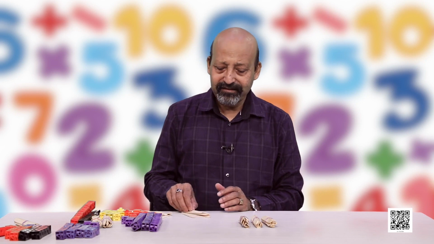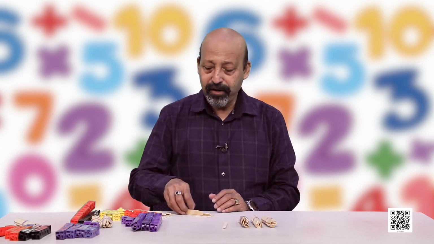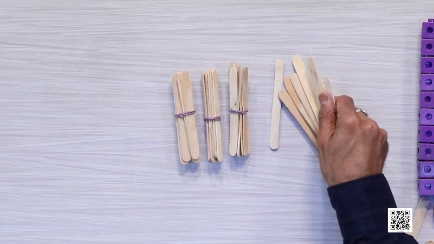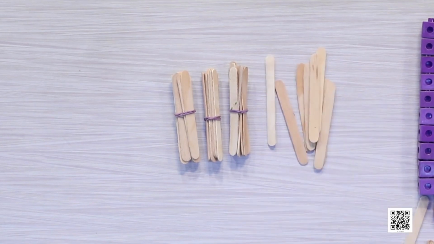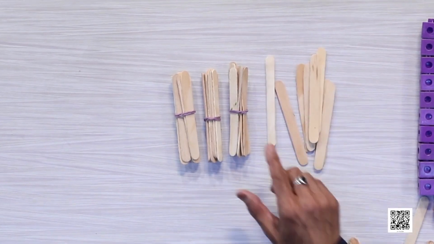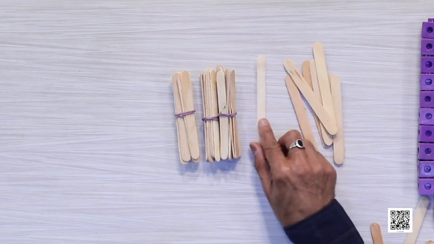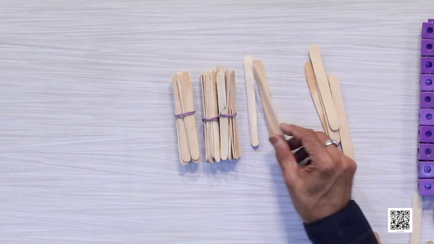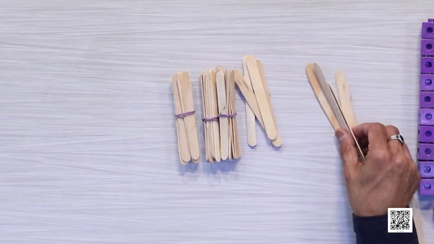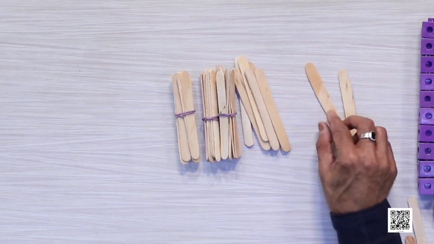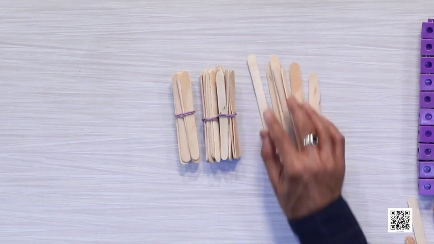Okay. Now, this is 31 and maybe how many are these? Just try to find. Let us see 30, then this is 31, 32, 33, 34, 35, 36, 37, 38. So, these are 38.